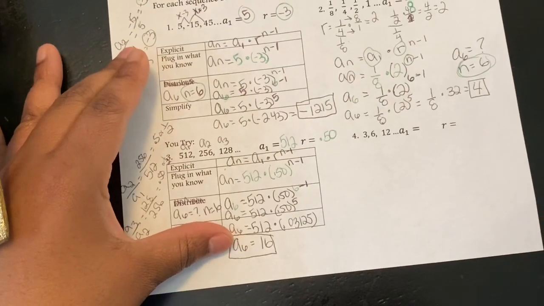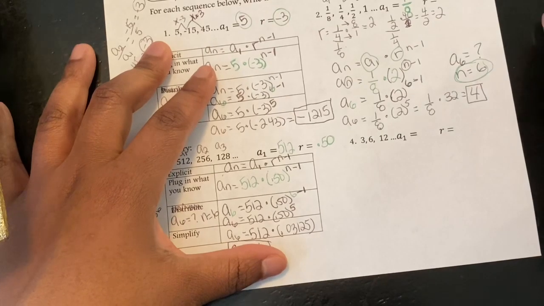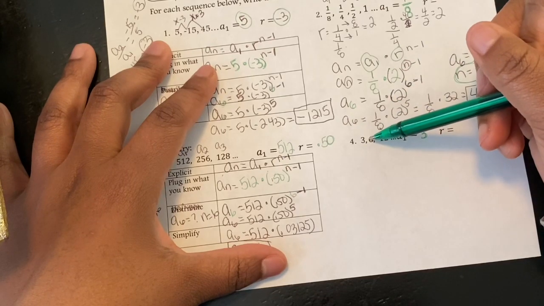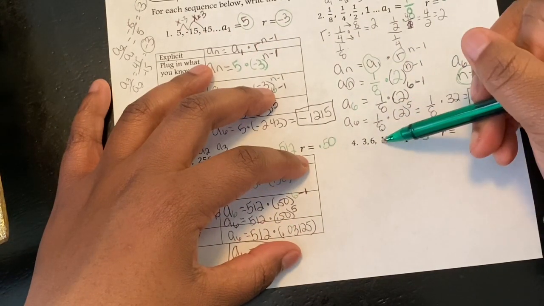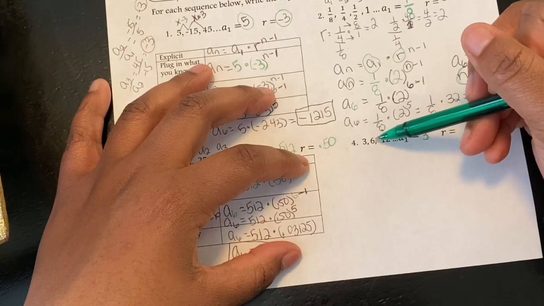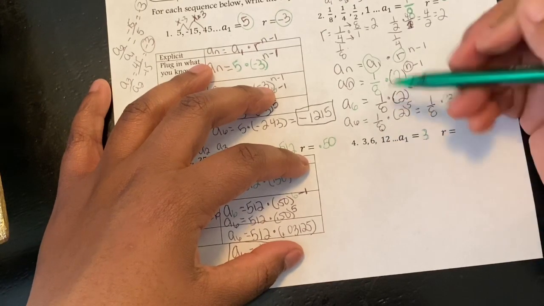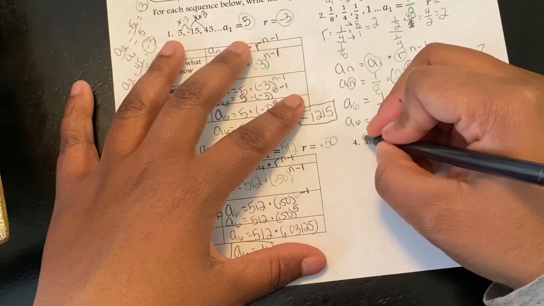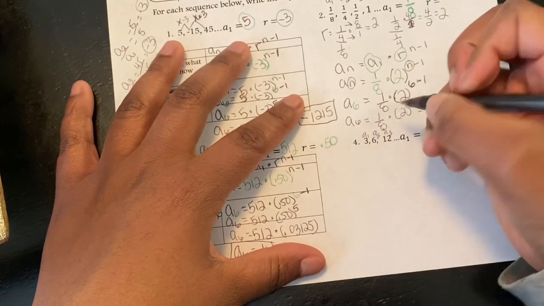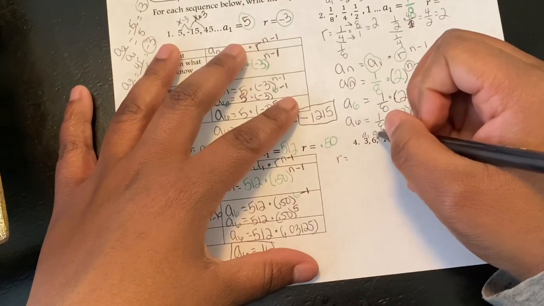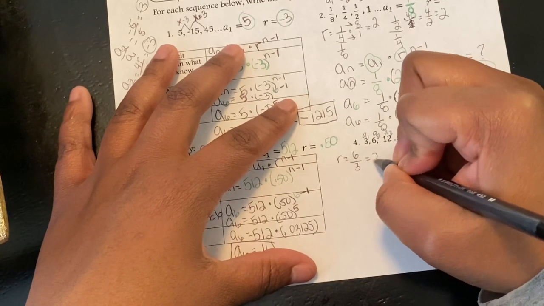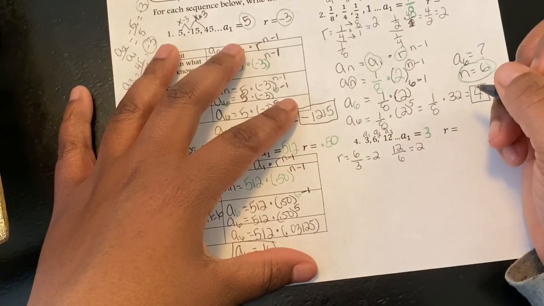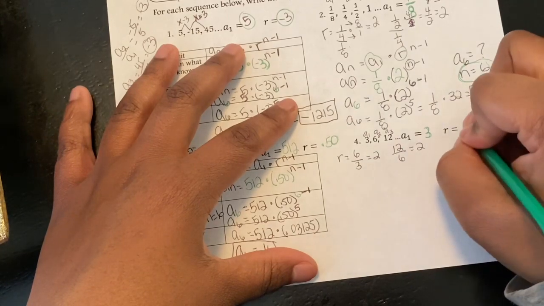Okay. Number 4. My first number in my sequence is 3. That's easy. A sub 1 is 3. Now I know this is geometric, so I need to figure out what number I'm multiplying by each time. So I'm going to take my second term, this is a sub 1, a sub 2, a sub 3. I'm going to take my second term, 6, and divide it by 3, and that gives me 2. And then I'm going to take my third term, 12, and divide it by 6, and that gives me 2. So therefore my common ratio is 2.